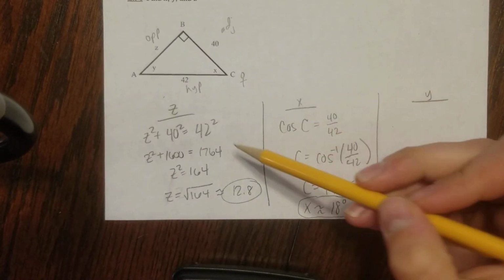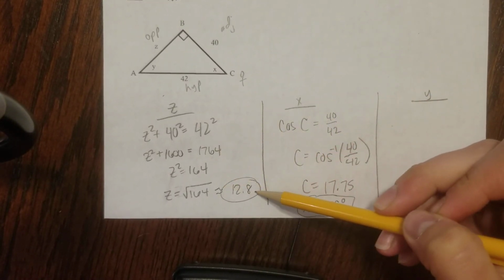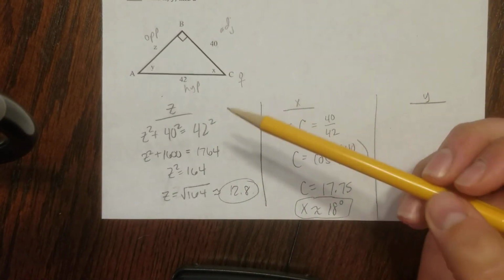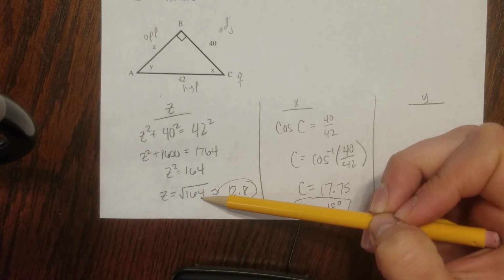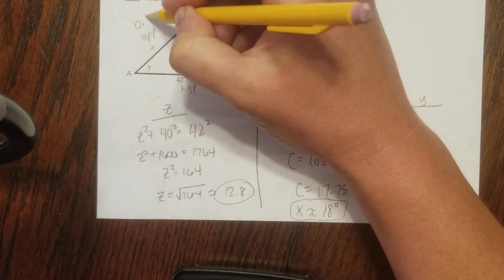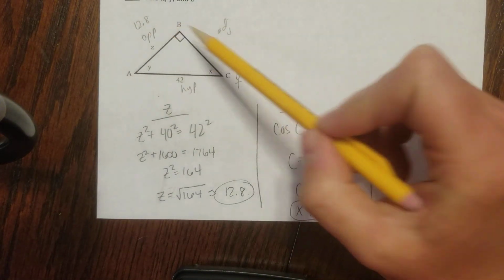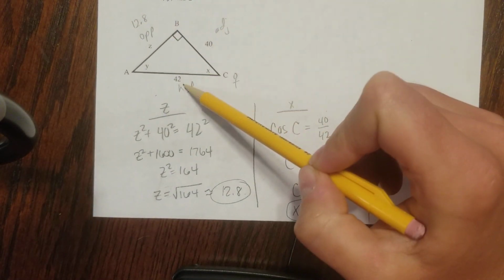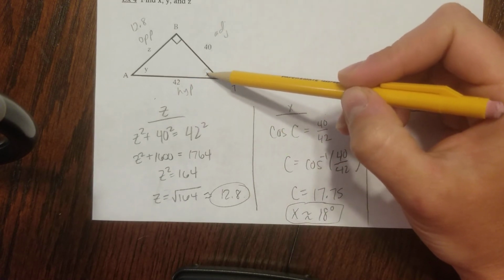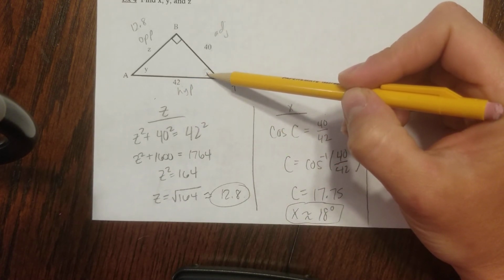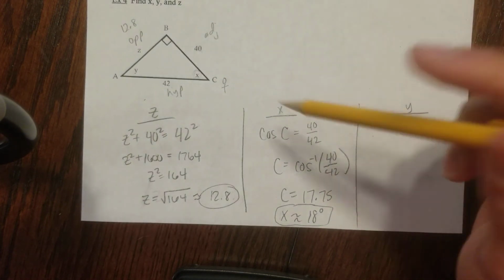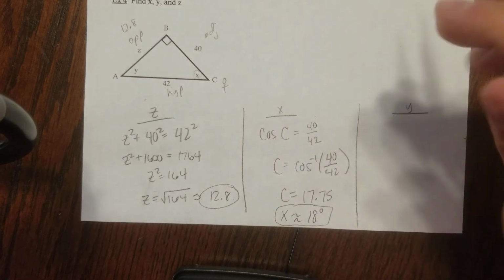Okay, so you can see my work here for z. Z is a side, so I used the Pythagorean theorem because it's a right triangle and I knew two sides. So I ended up with the square root of 164, which is approximately 12.8. So that side is considerably smaller than those two sides. So if we just kind of think about that, that means x should be the smallest angle because it is across from the smallest side. So when we do this work, we want to make sure that x is actually the smallest angle.